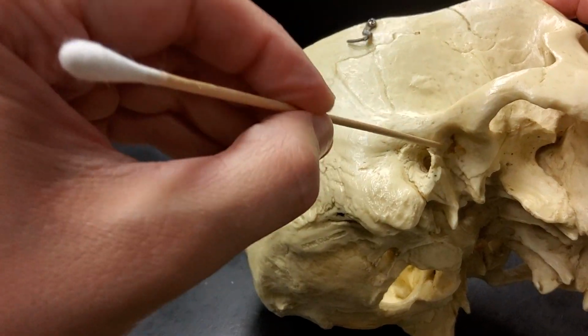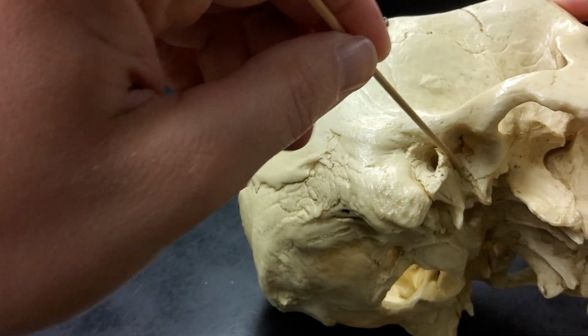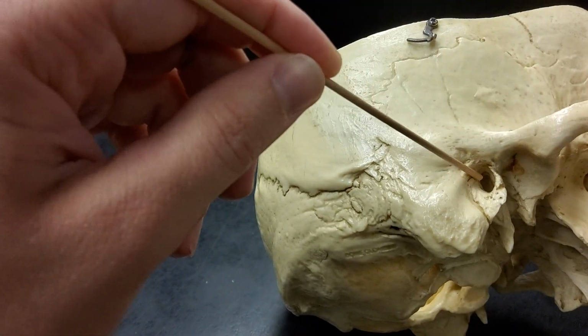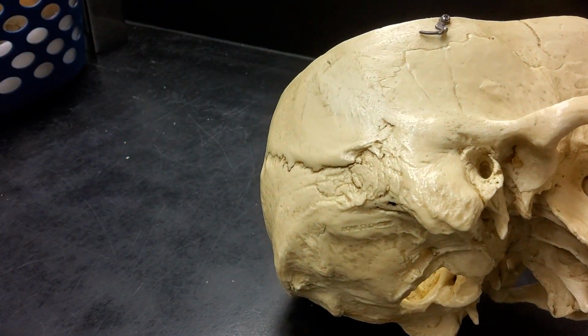So we already talked about that, but it's going to be this big opening here, just above the styloid process and just anterior to that external acoustic meatus.